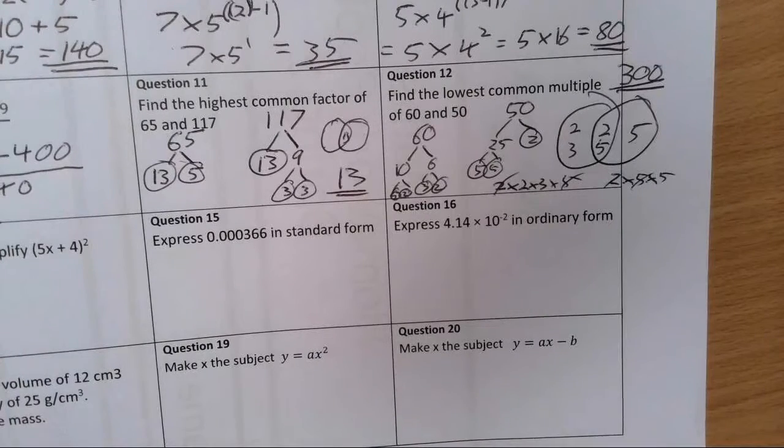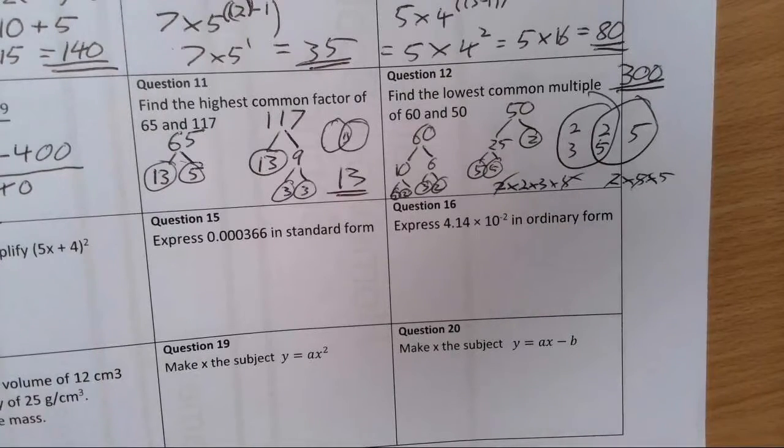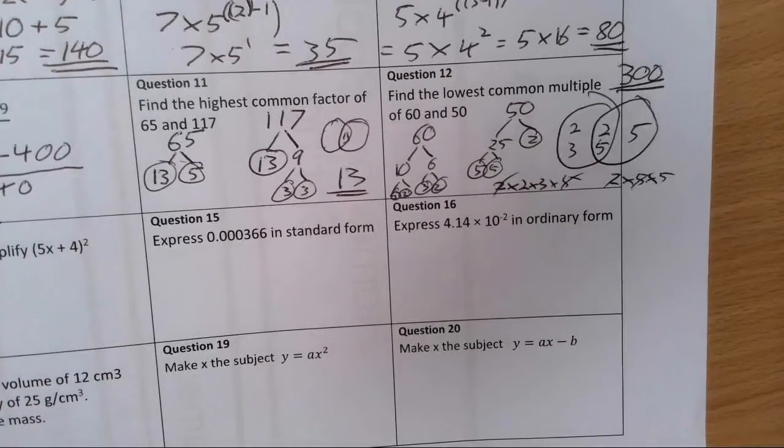So with that one, because these questions are generated by computers, this one actually just lent itself to a common sense approach. I'm just modeling this out in case you have more difficult numbers next time.